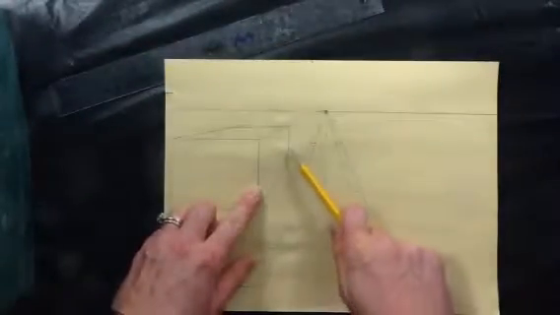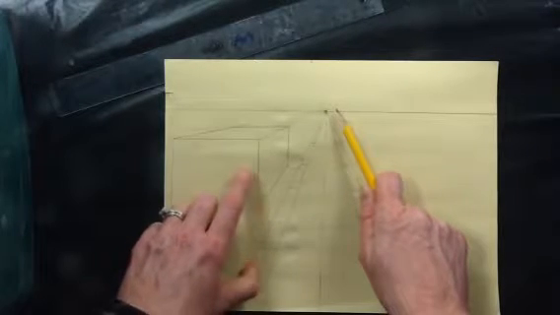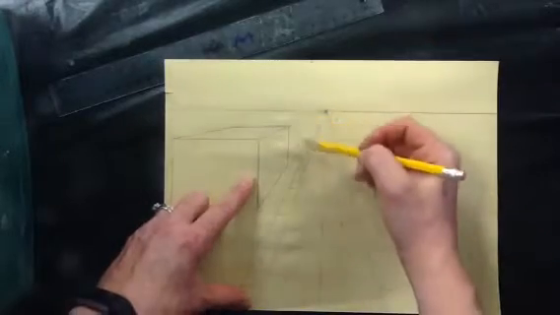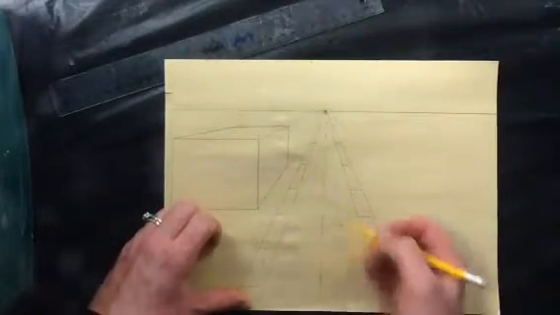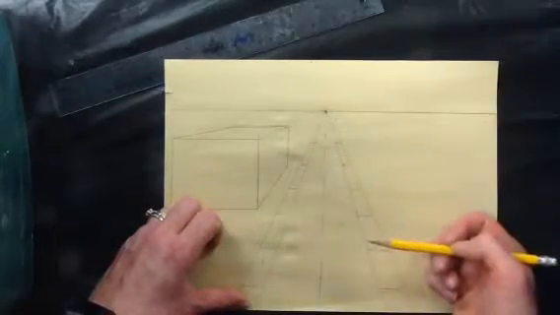If I kept those lines going to the vanishing point, I would start to see what looks like buildings that are connected. Like on the square in Monroe, where you have all those shops that are right next to each other. You could continue that and have boxes right next to each other, or buildings.